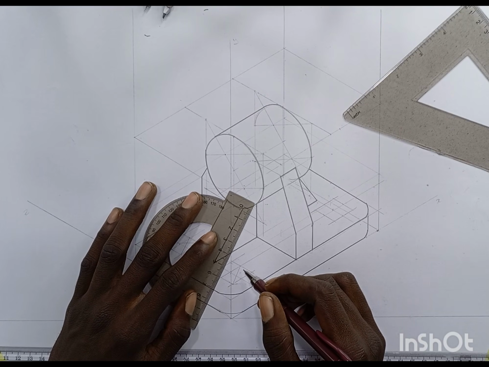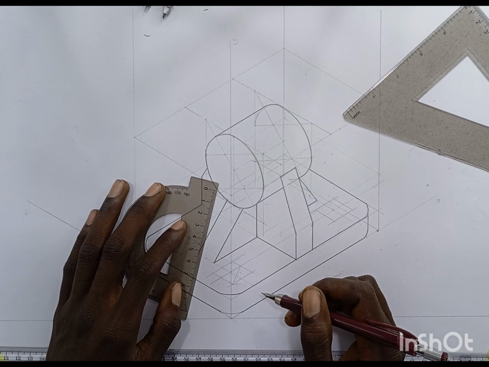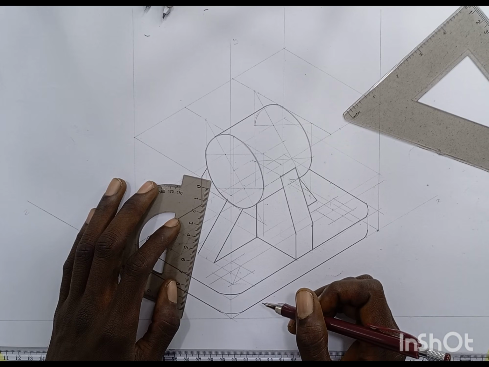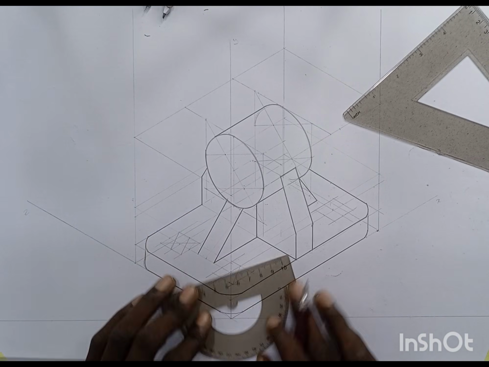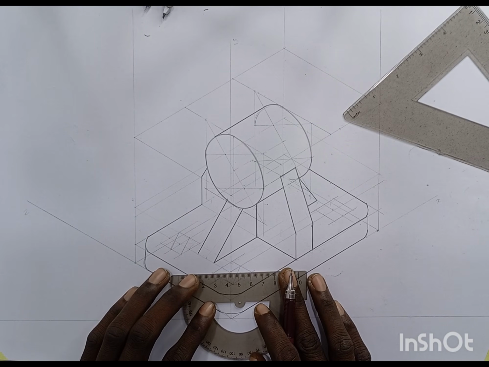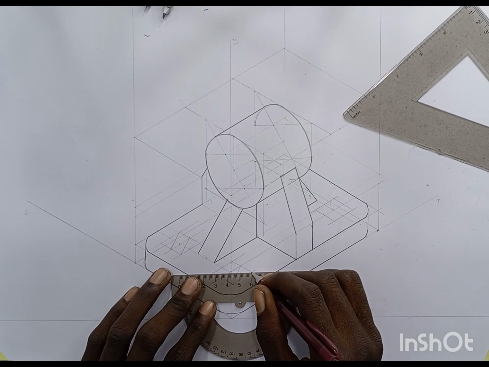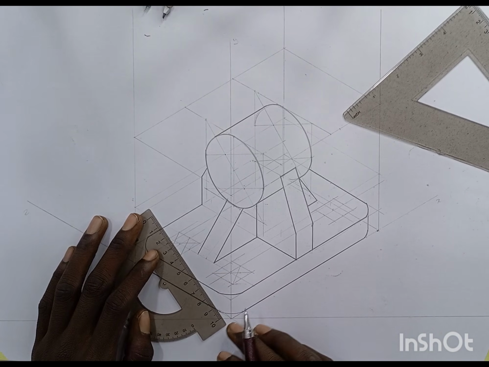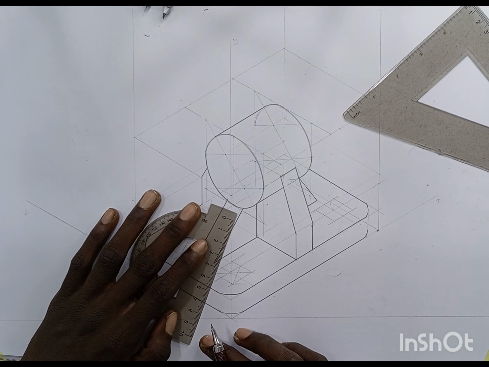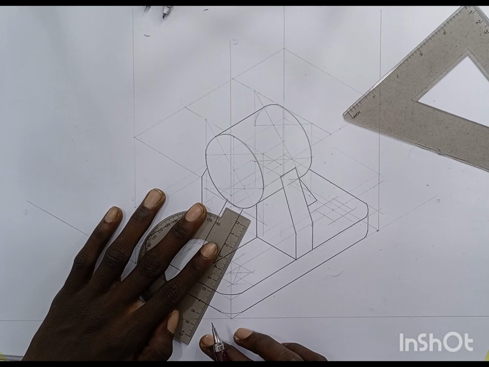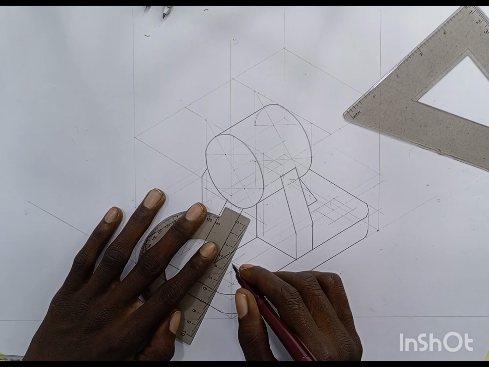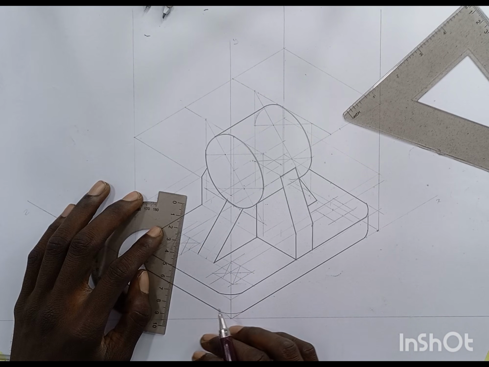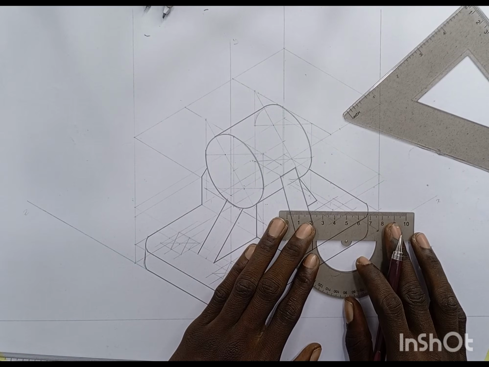And then here we're going to do the same thing. So our diagonal here. Having taken our diagonal here.